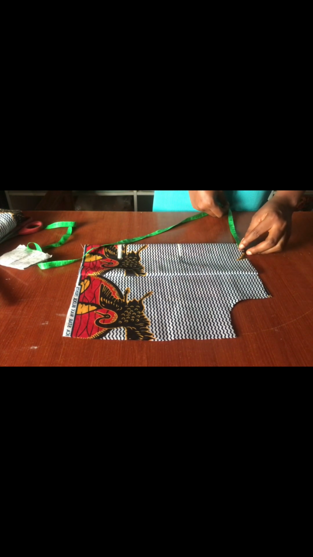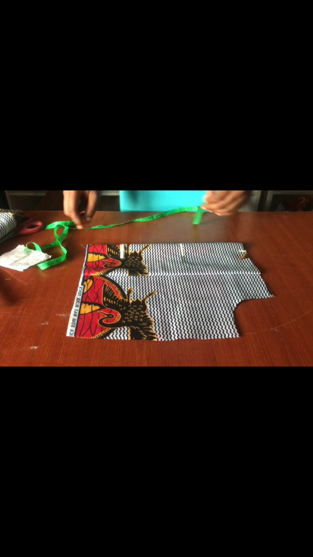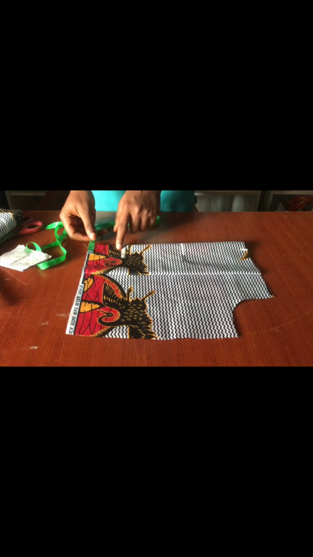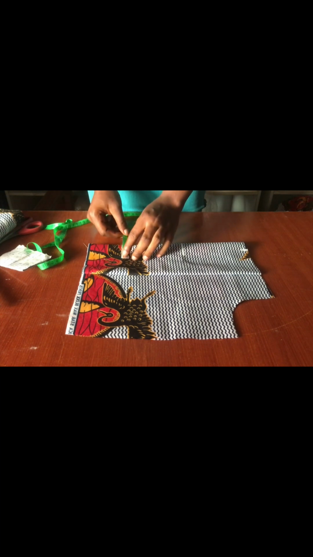So now on the top of this, I'll be taking 1.5 inch allowance. You can actually do it depending on how busty the person is. For this, I'm actually taking 1 inch because the person I'm working with is not that busty. So on the top, I took 1 inch.